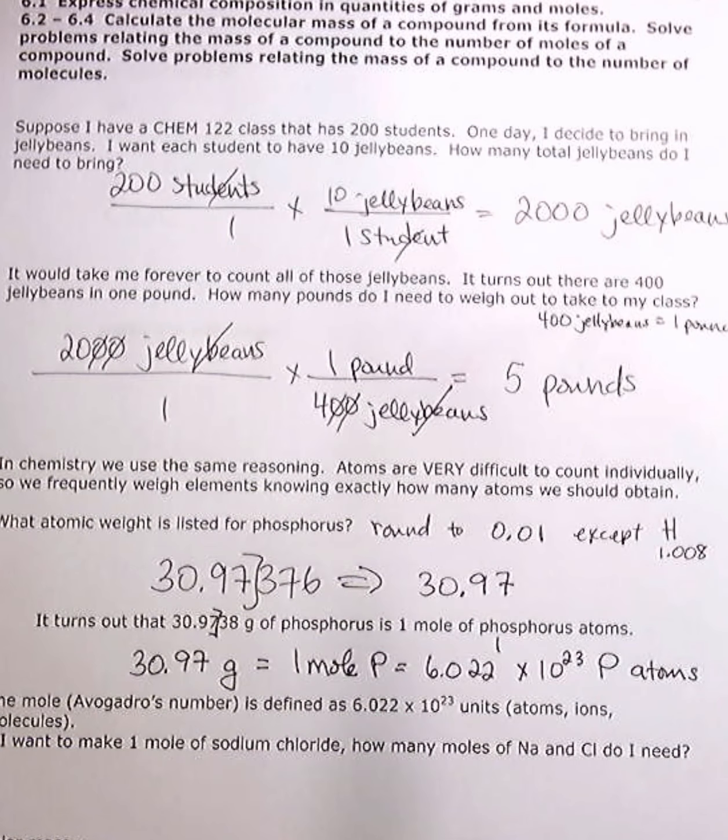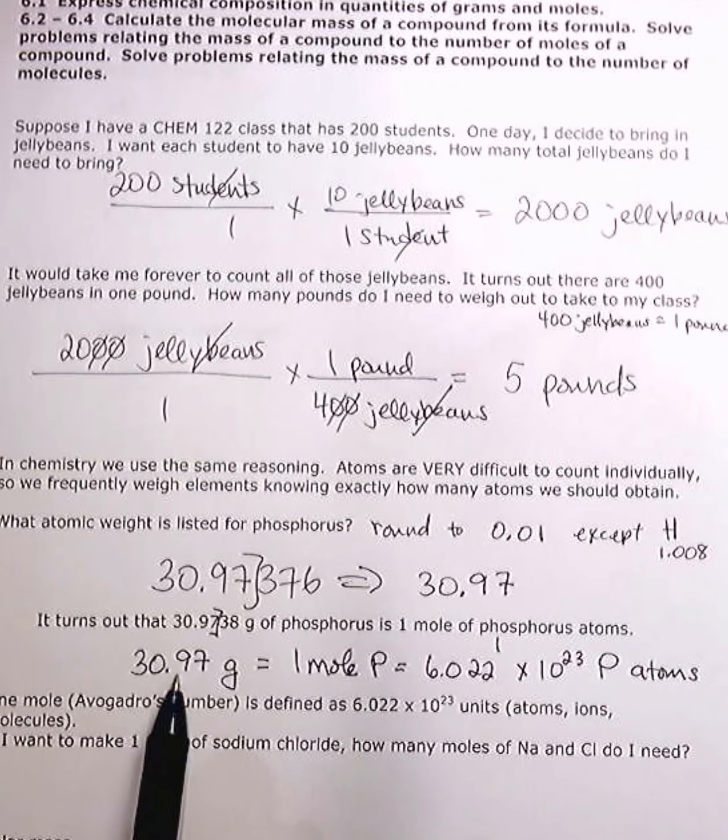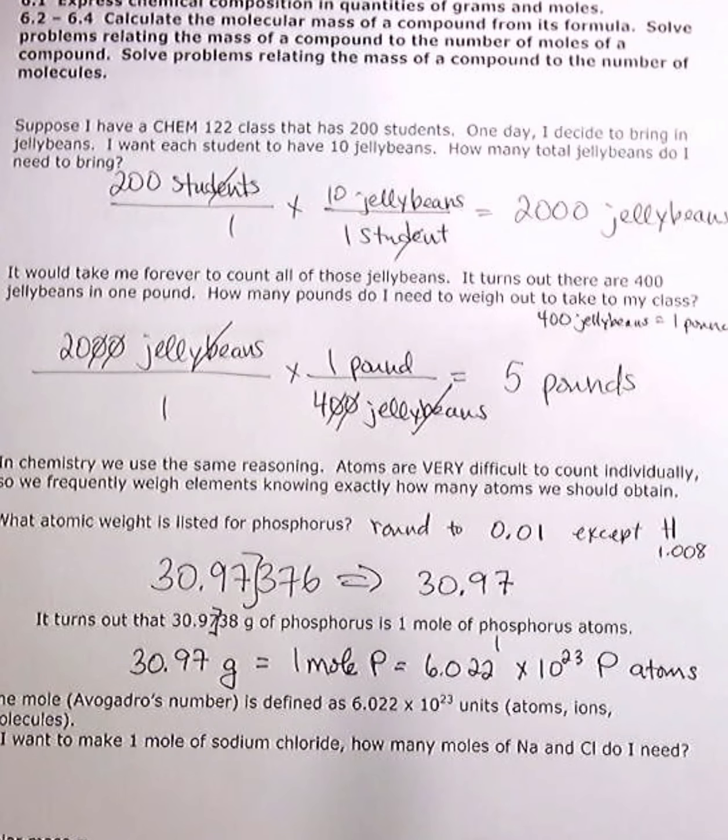So that's why we can weigh it out on our balance. If you weigh out 30.97 grams, which isn't that much, you will see that there are a ton of atoms in that. So it's just like those jelly beans. It's a lot easier for me to weigh out the jelly beans than count out the jelly beans.